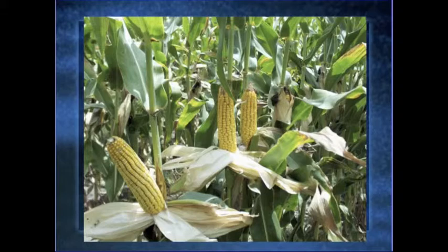So here's an example of corn. I used the example of insecticides already, pesticides, and again, we'll go into a little bit more detail in class.